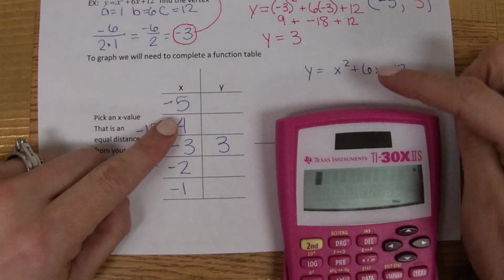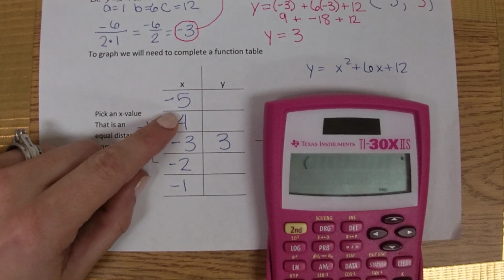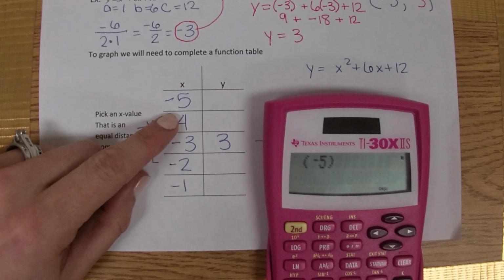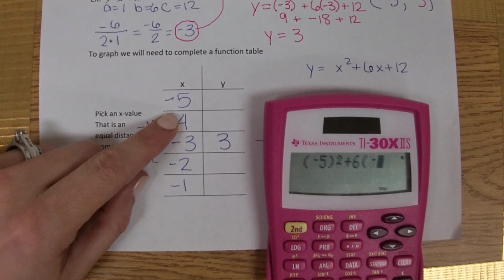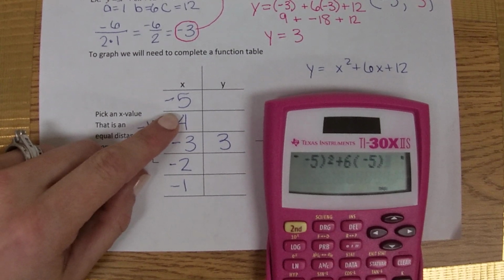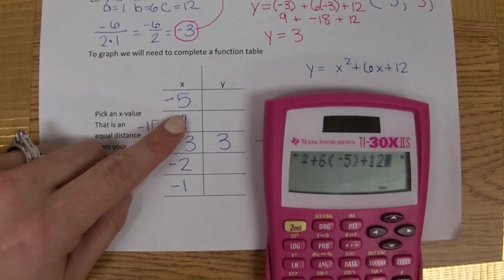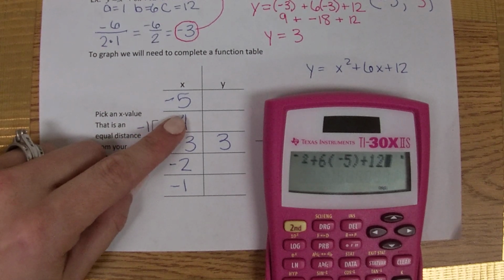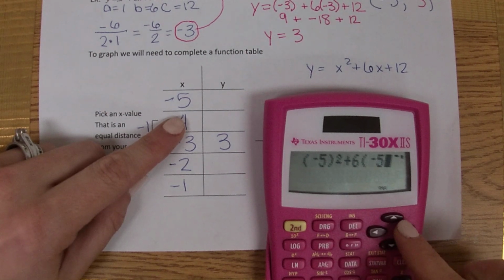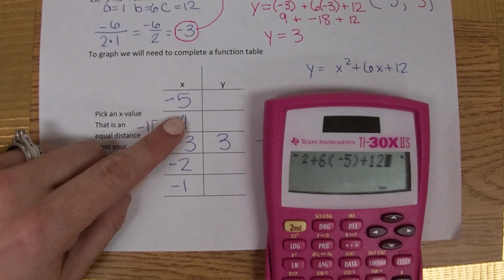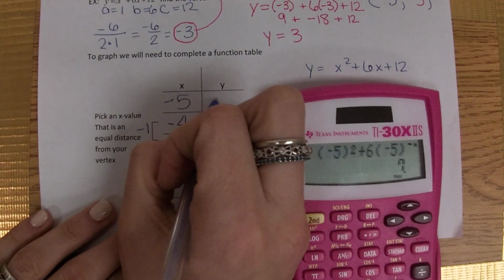Okay, so if we plug in the -5, we're going to say parenthesis -5, close parenthesis, squared, plus 6 times -5, plus 12. Okay, so it should look like this when you have it typed into your calculator. And that gives us out 7.